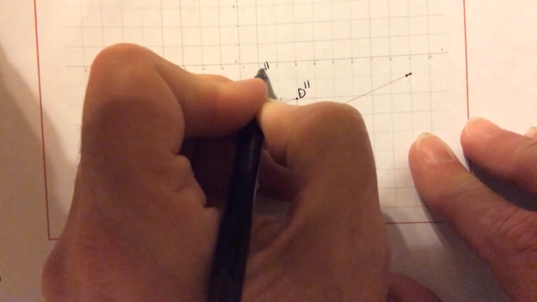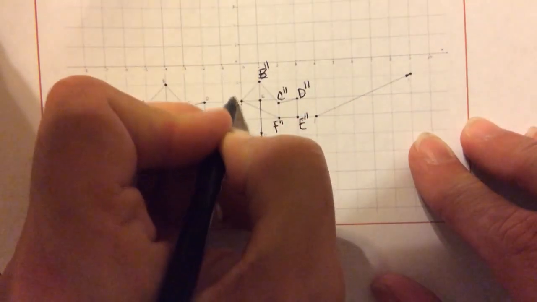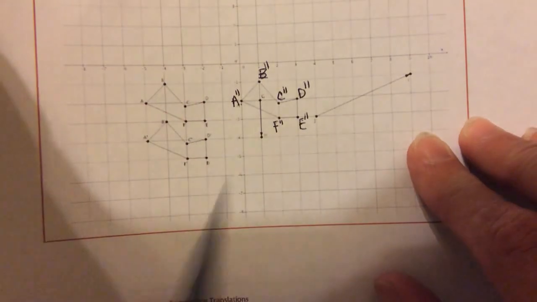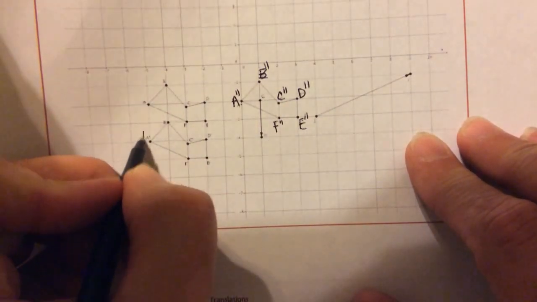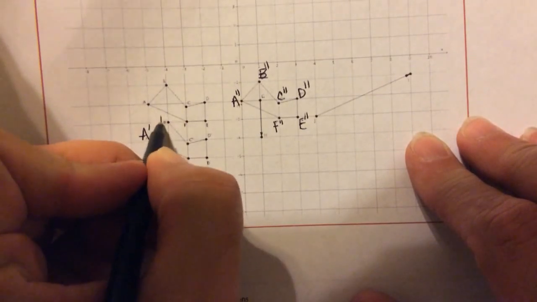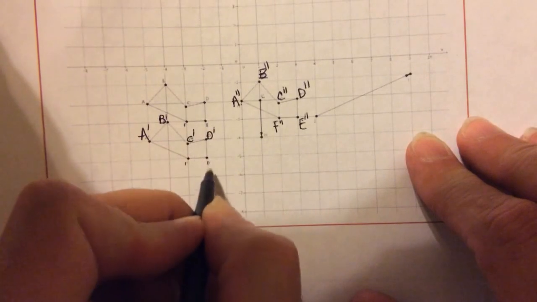Gosh, I can't read this. This is B, I guess. However you label it, these are all the double primes right here. A, B, C, D, E, F, yeah. And this was our prime figure. A prime, B prime, C prime, D prime.